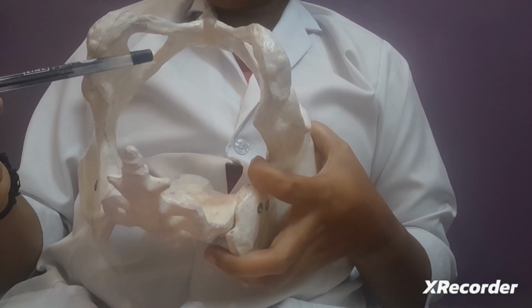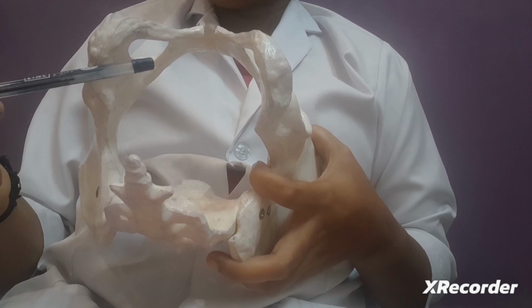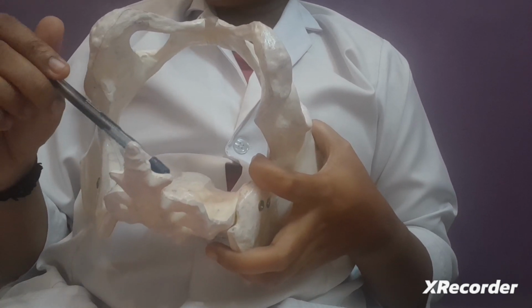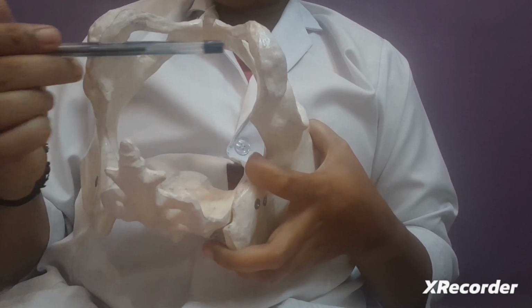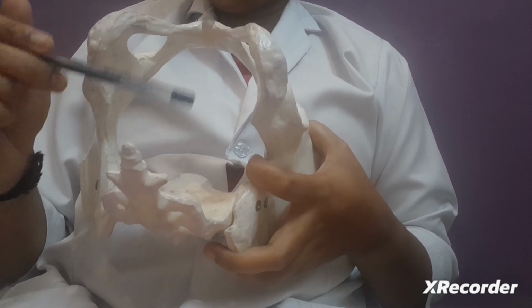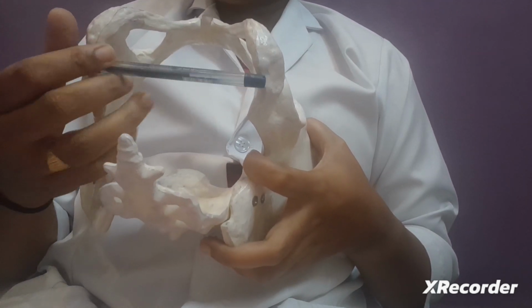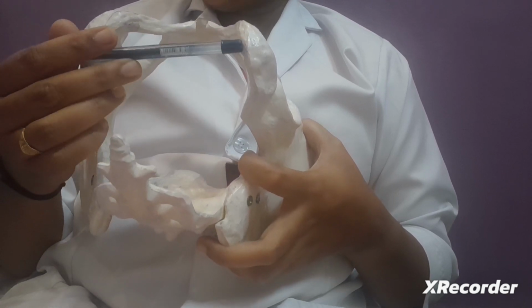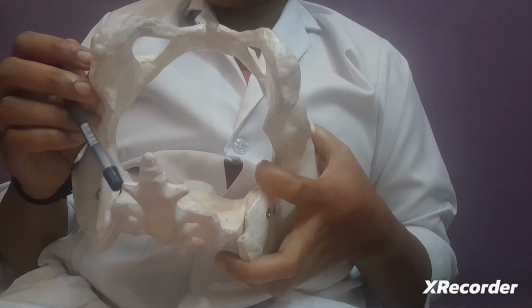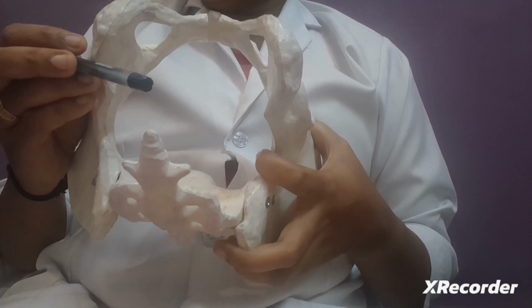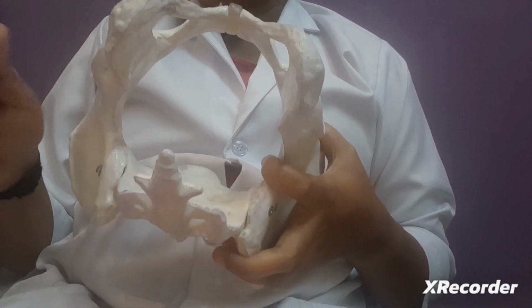So here the posterior sagittal diameter is 8.5, from the sacrococcygeal joint to the midpoint of this tuberous diameter. That is around 8.5.